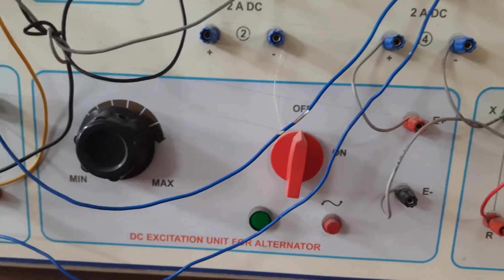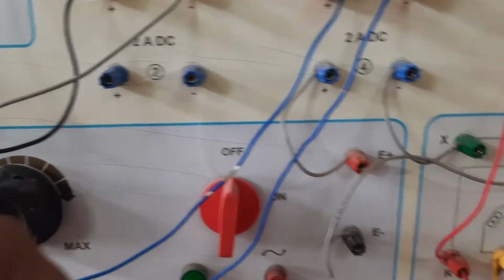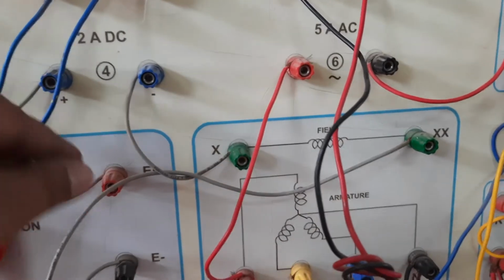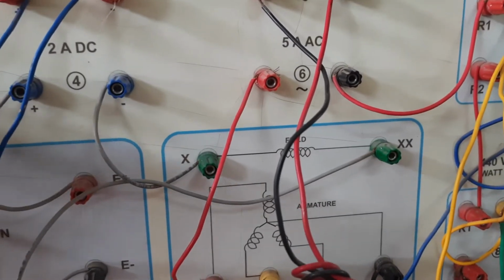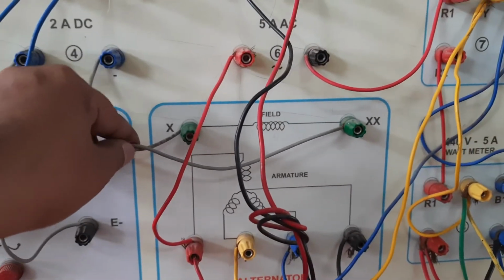So inbuilt there is a DC source, a variable DC source. This is the DC source, and from the DC source, this is the positive terminal and the negative terminal. It is connected with the excitation system and to the field winding of the three-phase alternator.